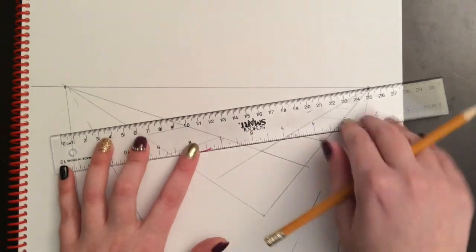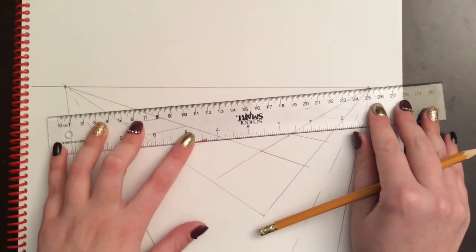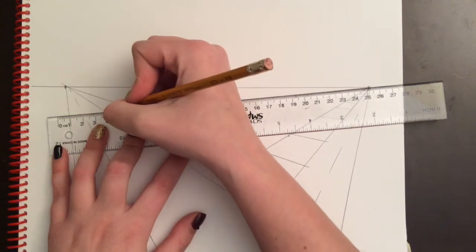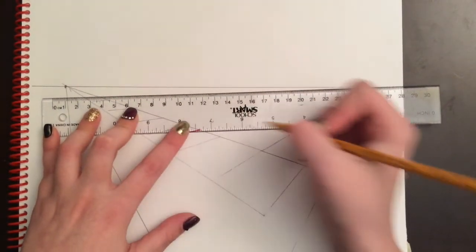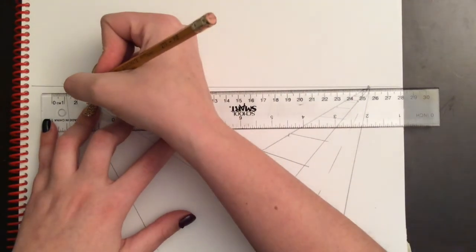Something that will make them look even more realistic, of course, is adding the curb, and it will make it look like the sidewalk is above the road or elevated from the road, which it usually is. So I'll go ahead and add that.